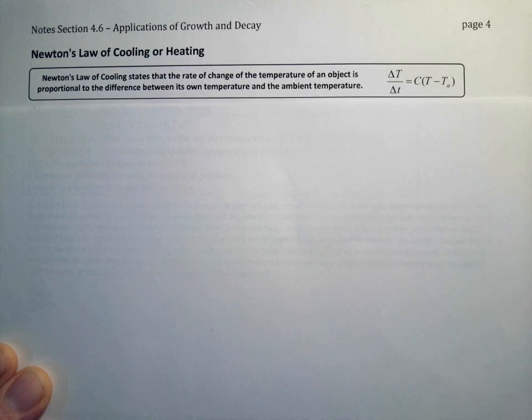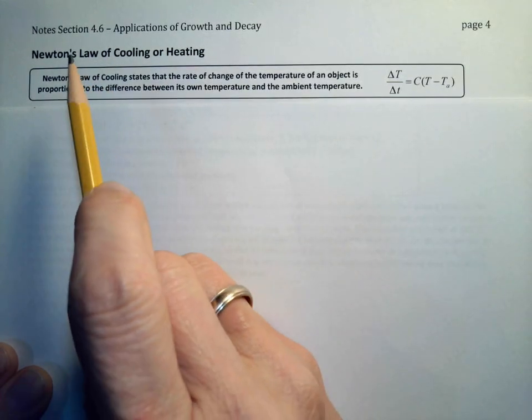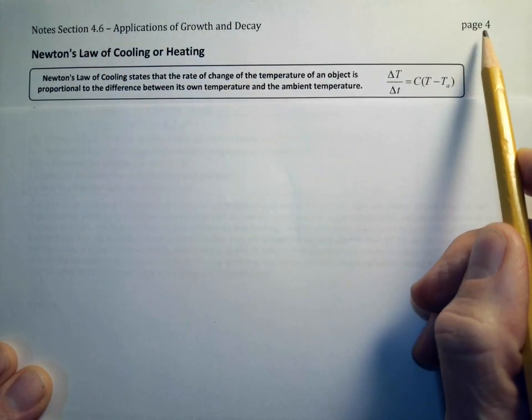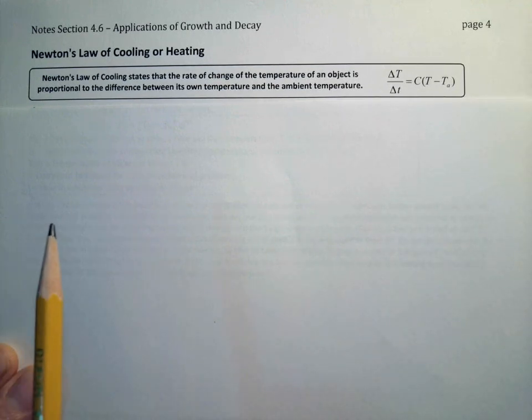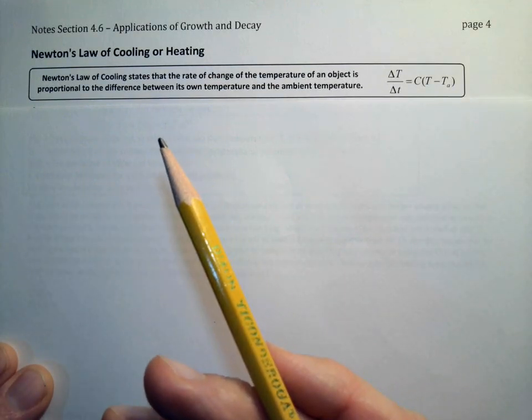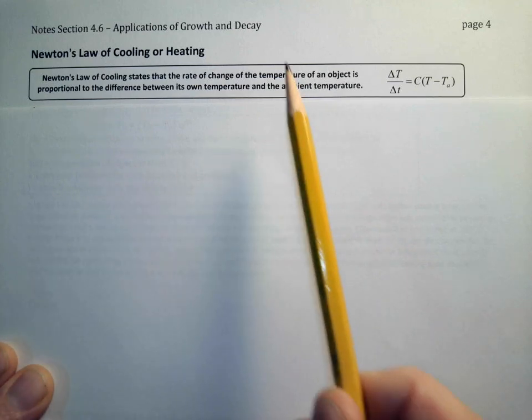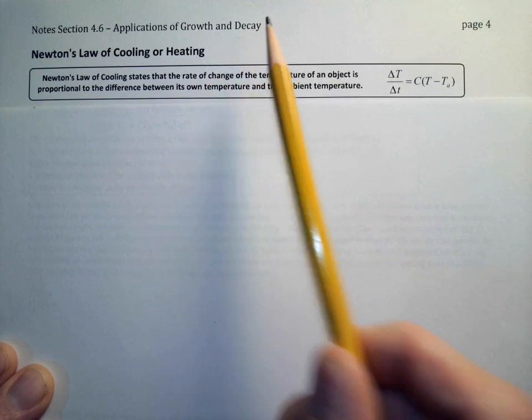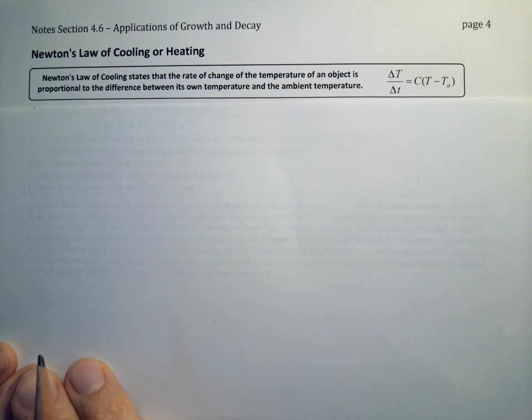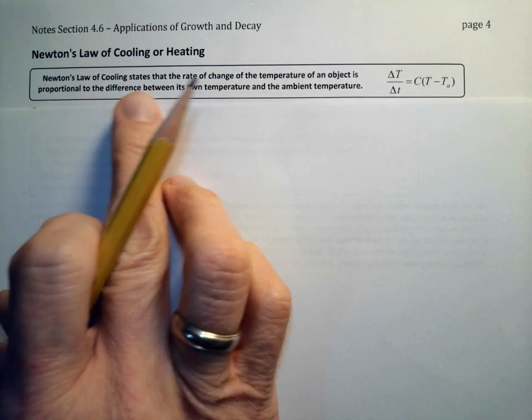Okay, so this video is the last, or the third video, for section 4.3. It's dealing with just page 4. We're still dealing with the idea of growth and decay. In this case, it's going to be working more as a decay, and we'll talk about what I mean by that in a minute. So, Newton's law of heating and cooling.